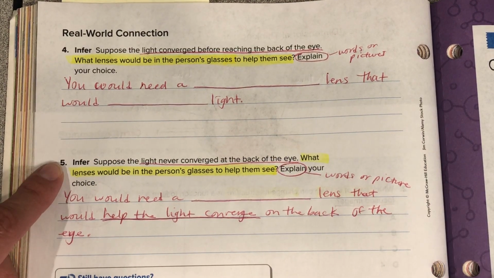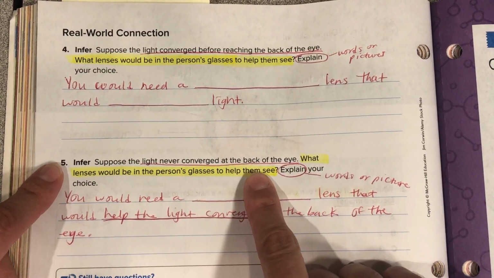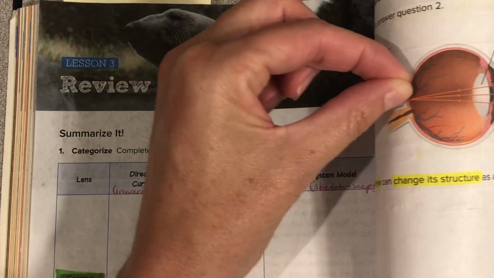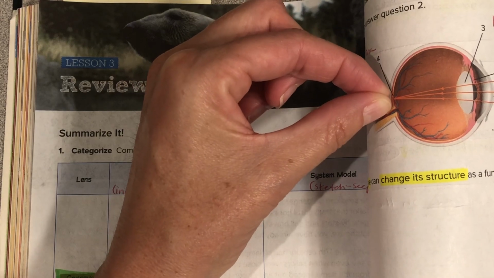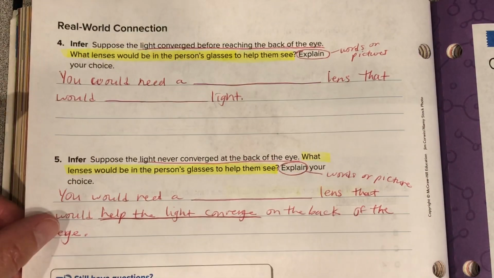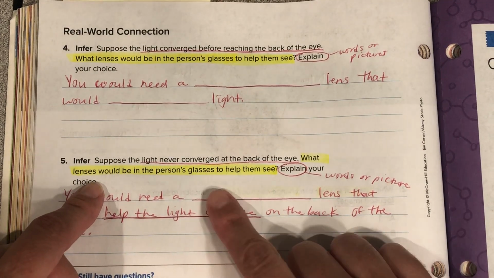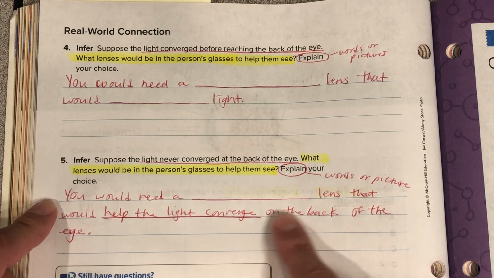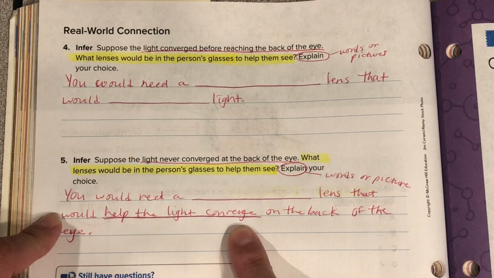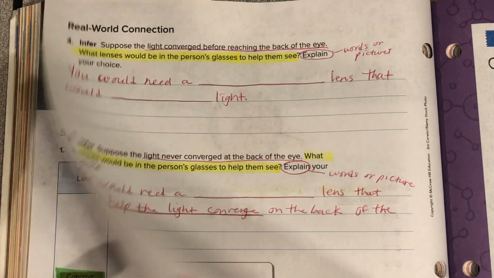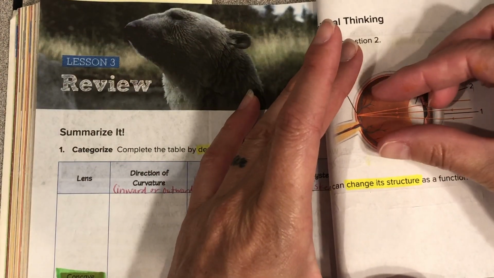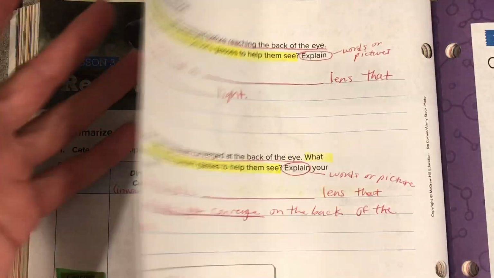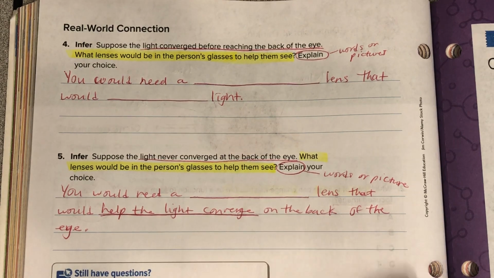Finally, number 5, suppose the light never converged at the back of the eye. It's coming in, but it's not being focused on the back of the eye there. Never coming together to focus, and so therefore the eye cannot focus. What kind of lens would this person's glasses need to be? You would need this kind of lens, concave or convex. And how would that help the light converge on the back of the eye? Which kind of lens helps to make light converge and focus in? Convex or concave? Go ahead and explain with either a picture or words.